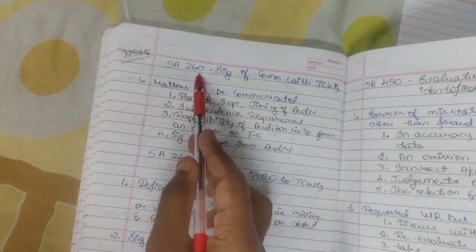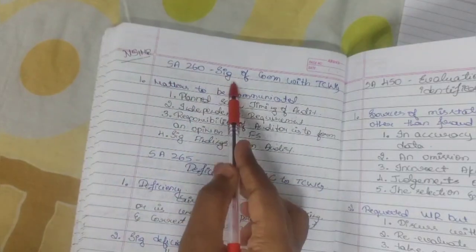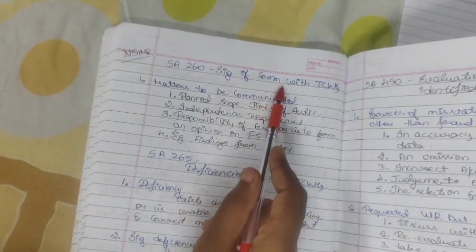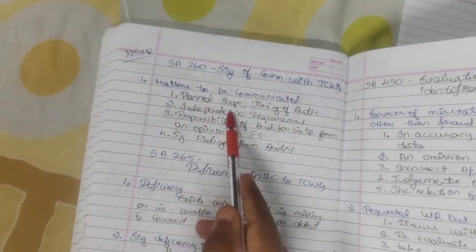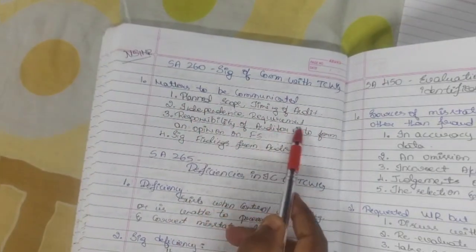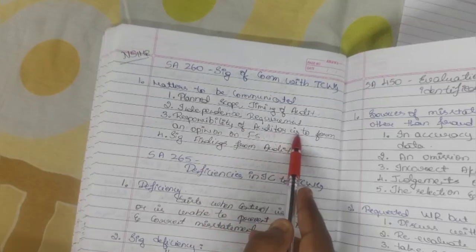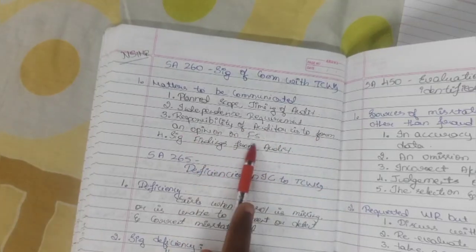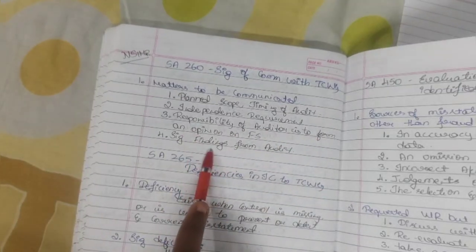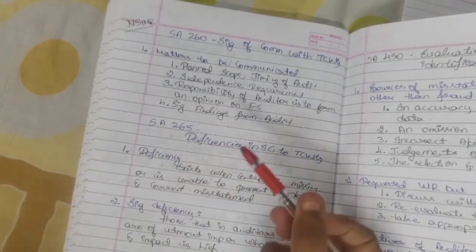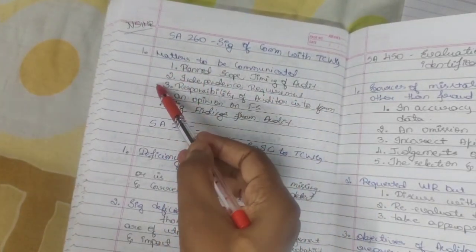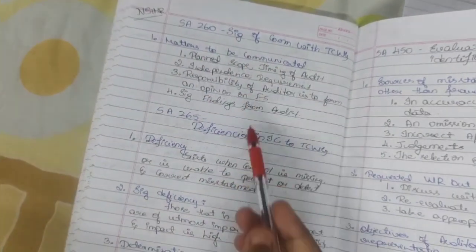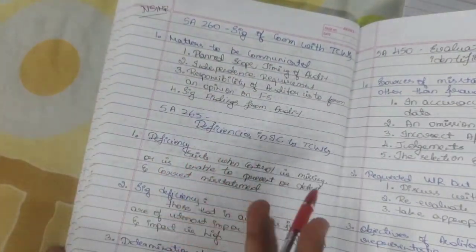Studying about SA 260, which is not so important, the significance of communicating with TCWG. Matters to be communicated are: plans, scope, timing of audit, independence requirement, responsibility of auditor is to form an opinion on financial statements, significant findings from audit. In case this essay comes, the possibility of getting this question is high, the other questions are very low. So I have mentioned this question in this essay.